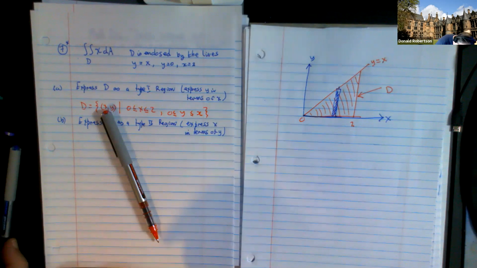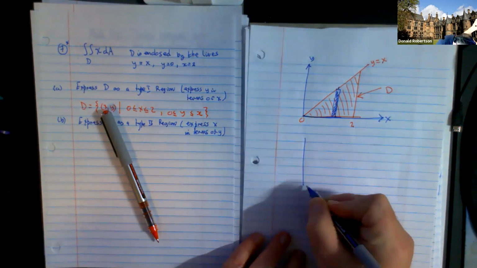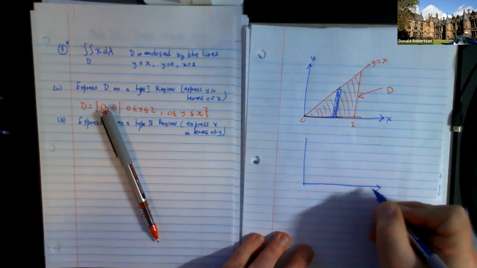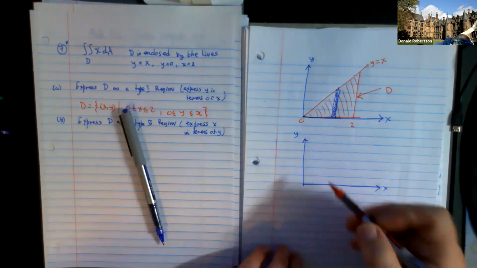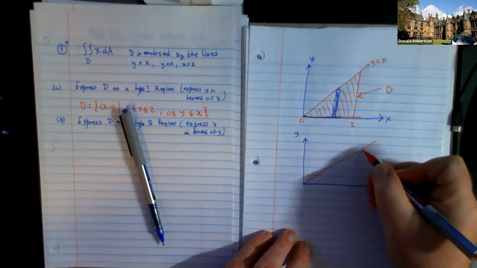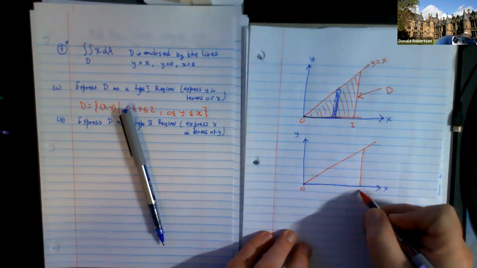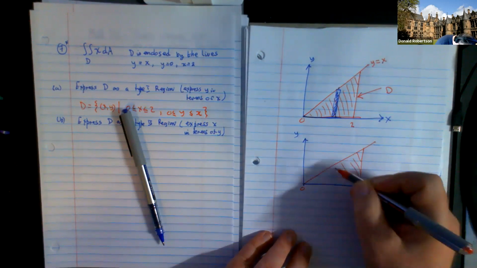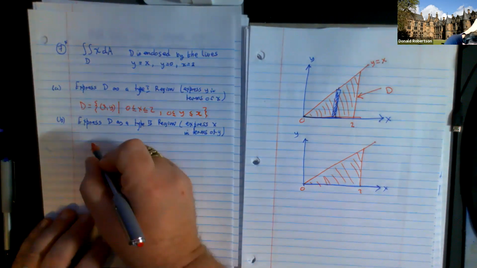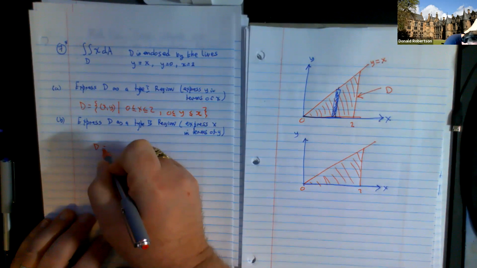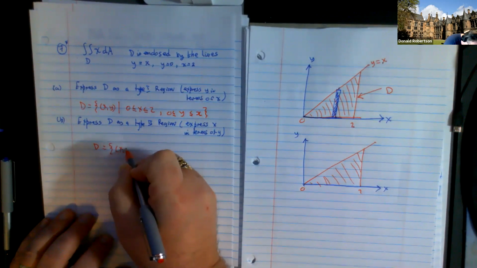Right, now, you can imagine then what a type 2 region is. In a type 2 region, we have the same picture, but in a type 2 region, the y's are numbers.